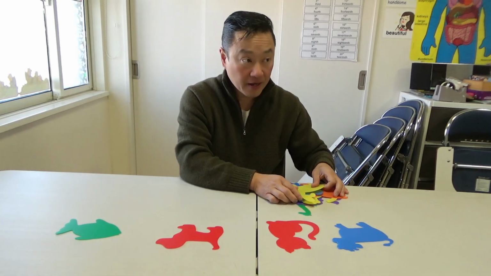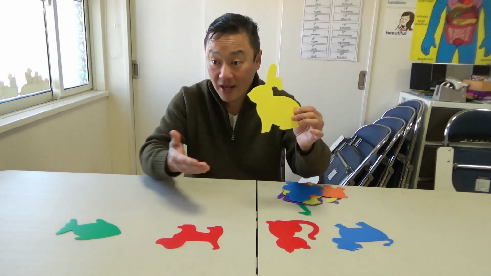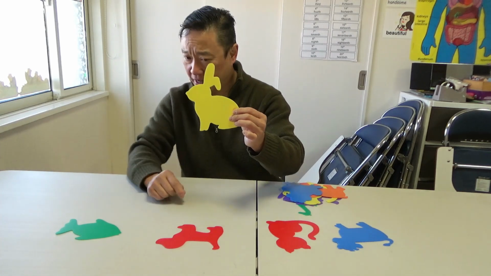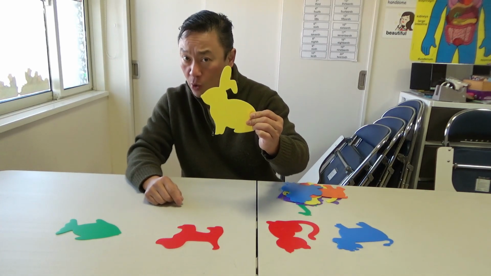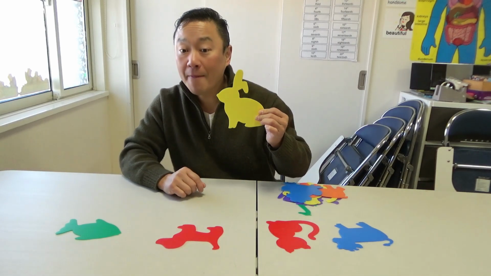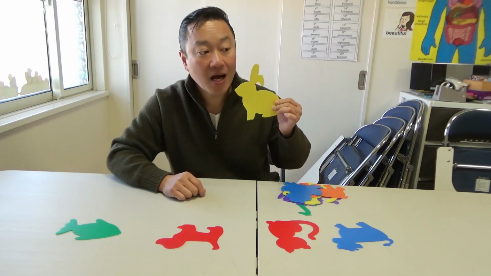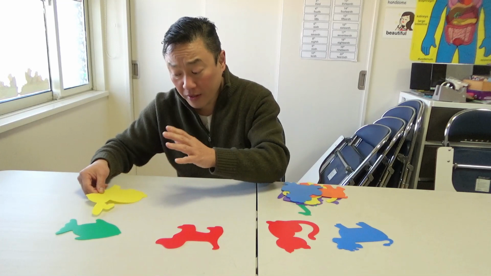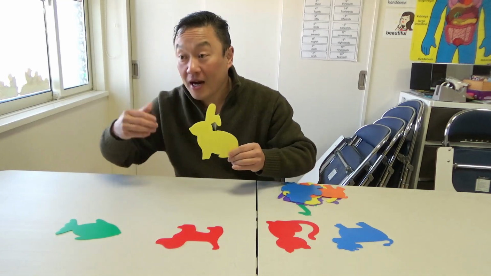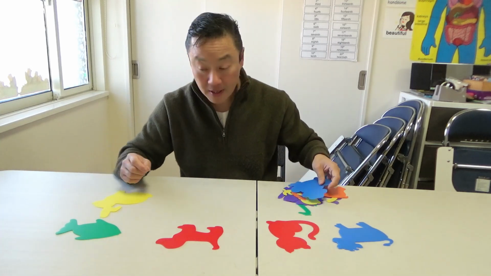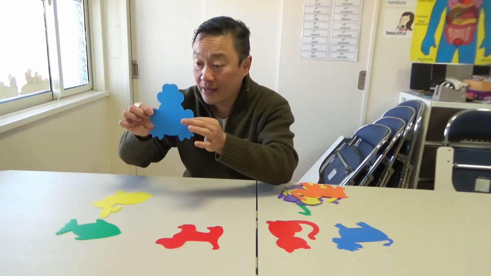Alright, guess who? Guess who? Oh, another kid said it in katakana English. Rabbito. Okay. In English, please. It's a rabbit. It's a rabbit. Okay. Anytime you want them to repeat after you, just say, everybody say, it's a rabbit. Okay. All right.